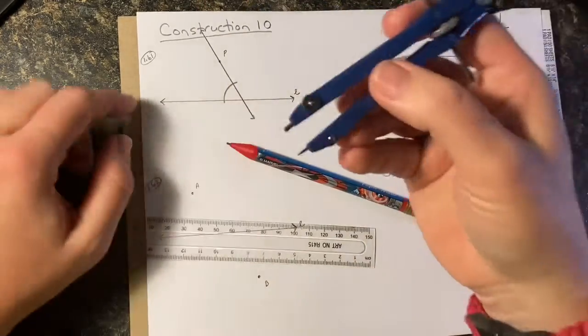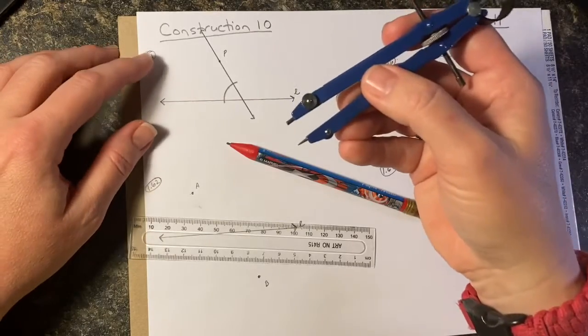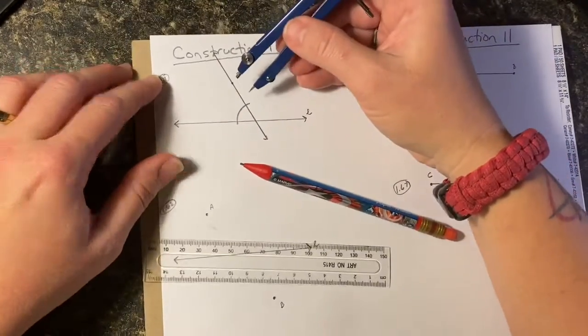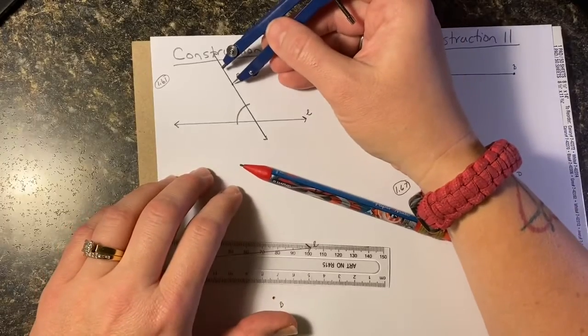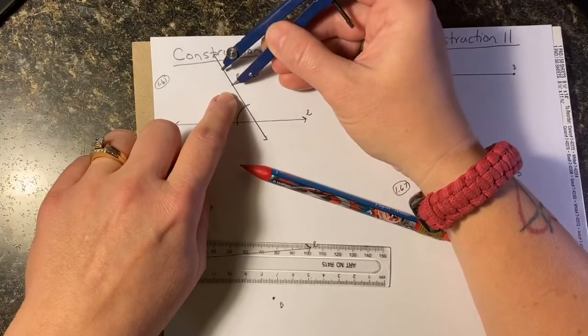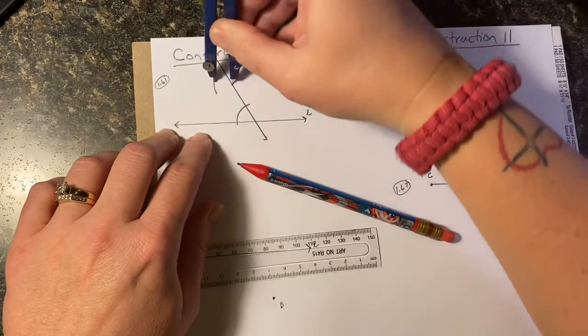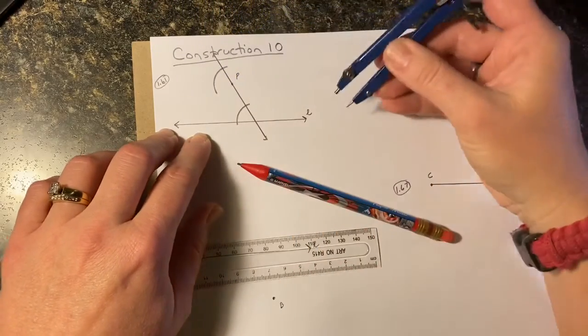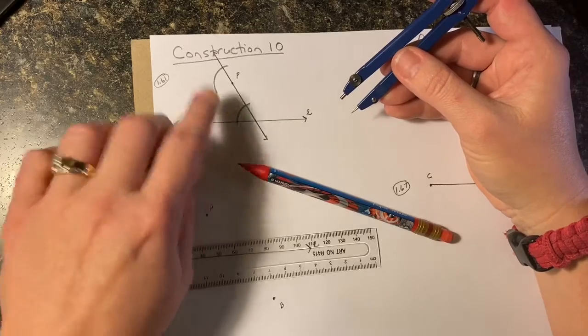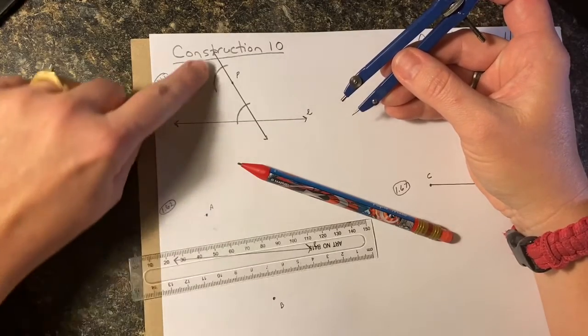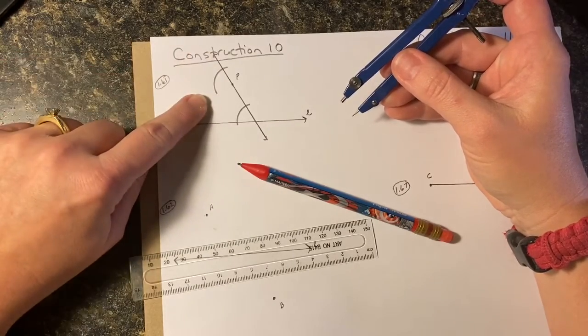All right, now without changing our compass, we're going to move up here and put our pin at point P. All right. And then just make a slightly larger arc, since we're not sure exactly how large it is at this point. So we're going to make sure we have enough arc there to work with.